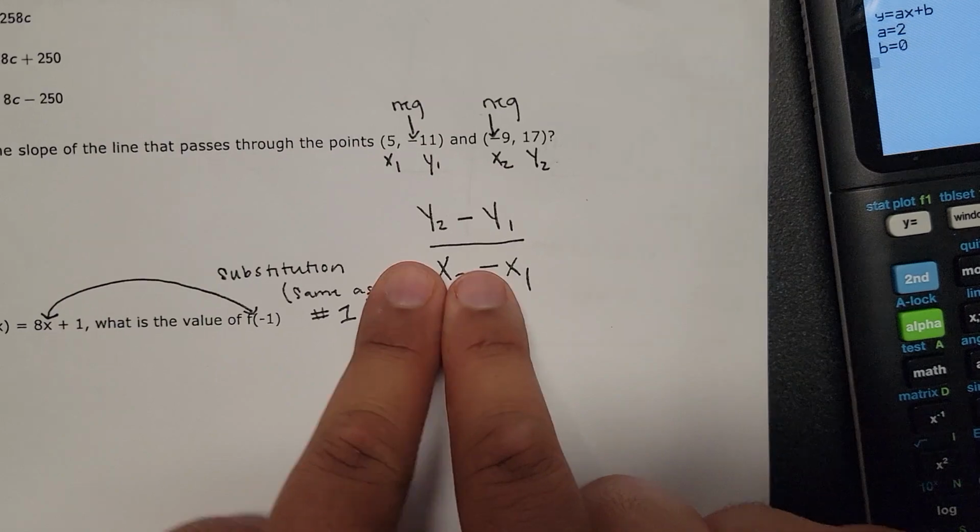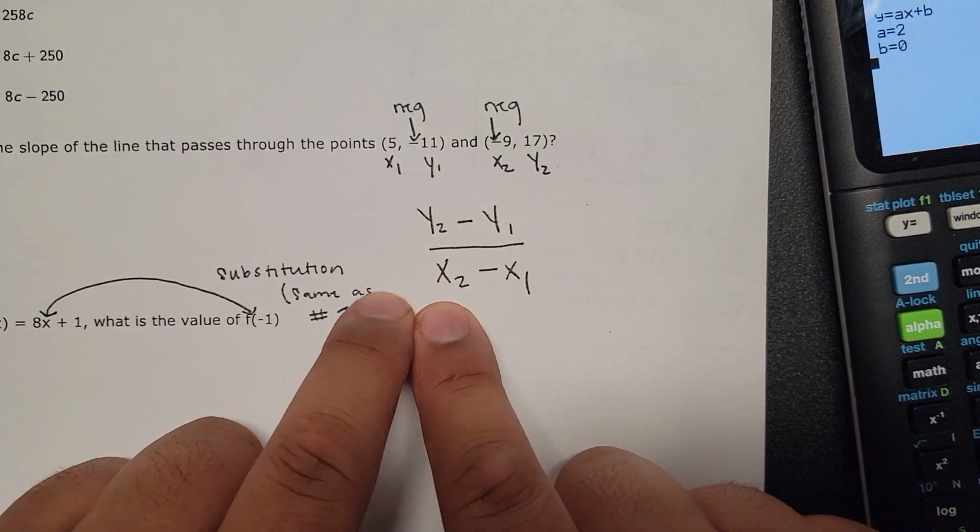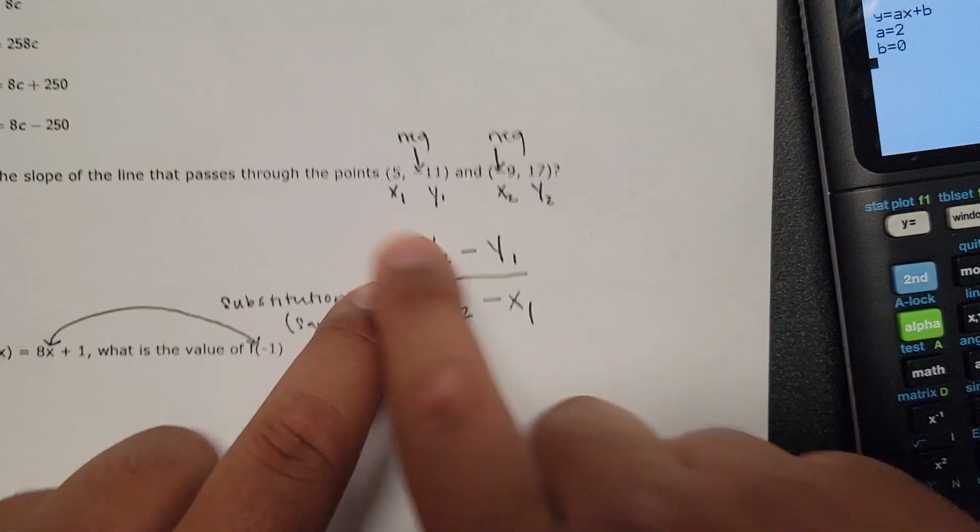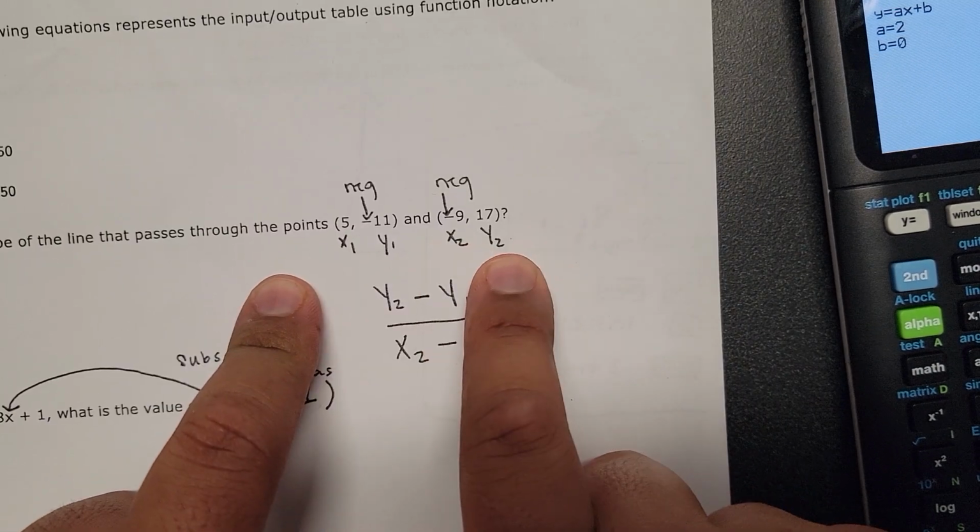All right, next we have slope, y2 minus y1, x2 minus x1, x1, y1, x2, y2.